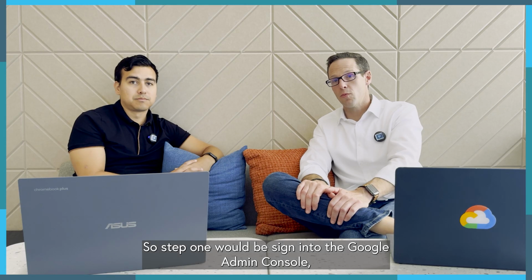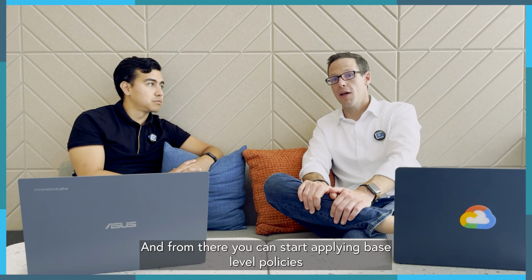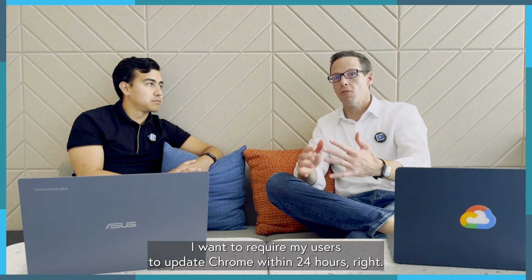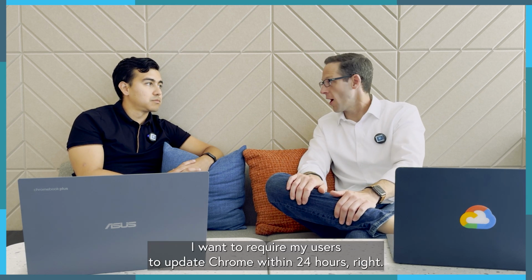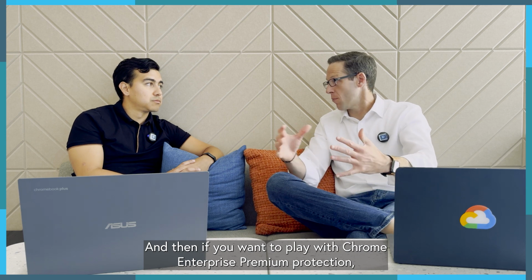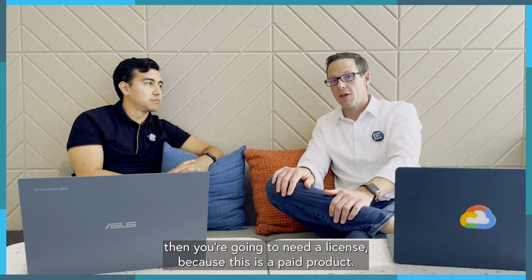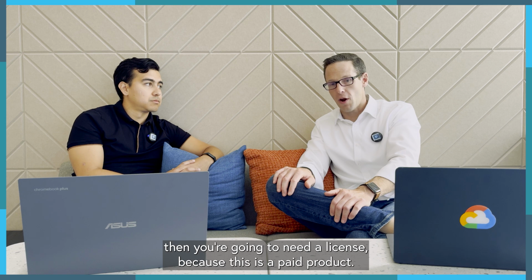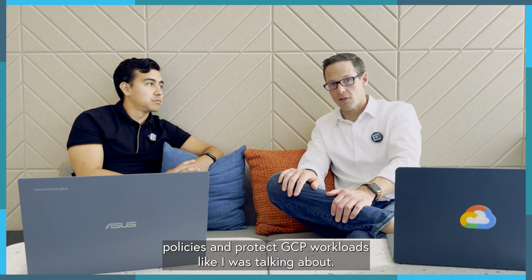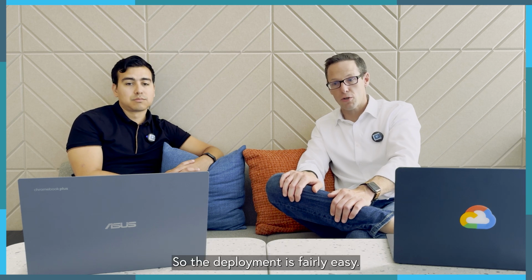That's right. So step one would be sign into the Google Admin Console and navigate to Chrome browser controls. And from there, you can start applying base level policies through Chrome Enterprise Core, as Jose said. These would be things like, I want to require my users to update Chrome within 24 hours, right? And you can actually take it as far as forcing a restart of Chrome as an example. And then if you want to play with Chrome Enterprise Premium protection, then you're going to need a license because this is a paid product. But once you have that, then you can apply these conditional access policies and protect GCP workloads like I was talking about.